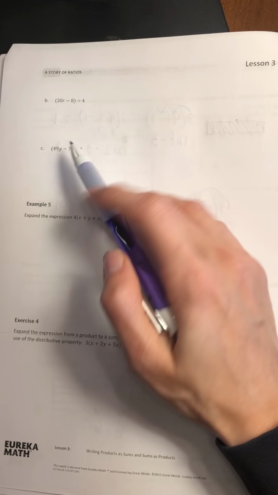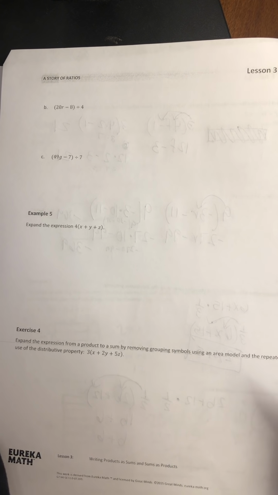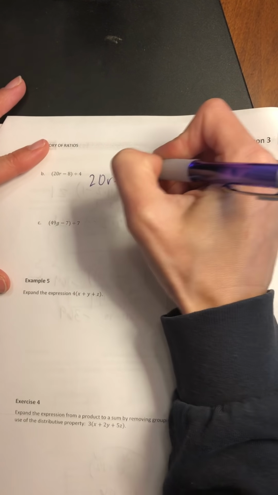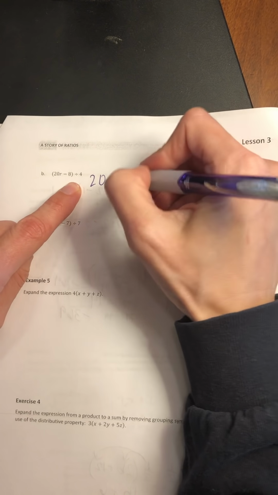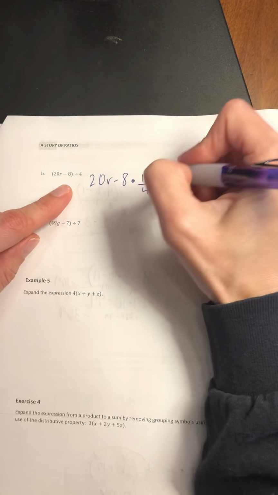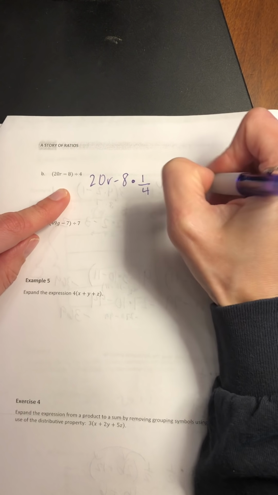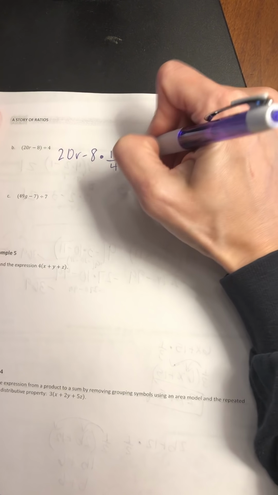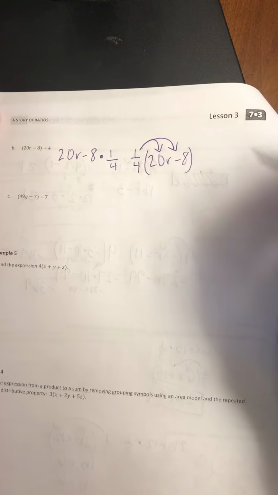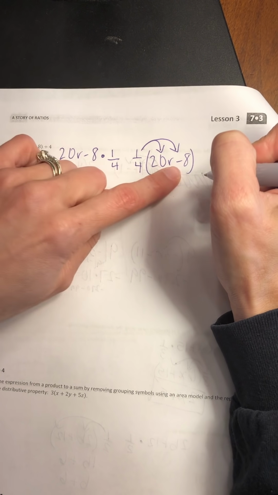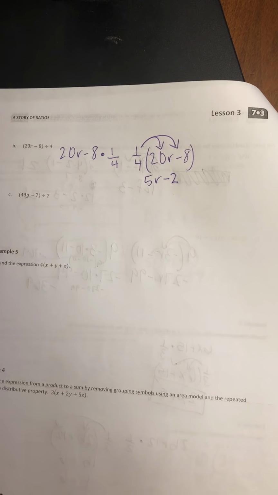I'd like you to pause and try the next two by yourself. So here we have 20r minus 8 divided by 4. I'm going to write times 1/4, which is 1/4 times 20r minus 8. Then you can hand out that 1/4 of 20r is 5r, and 1/4 of negative 8 is negative 2.